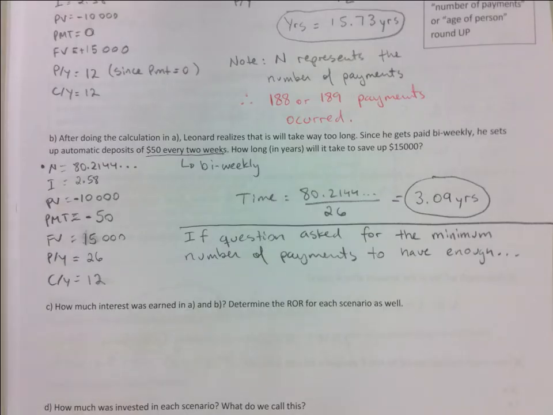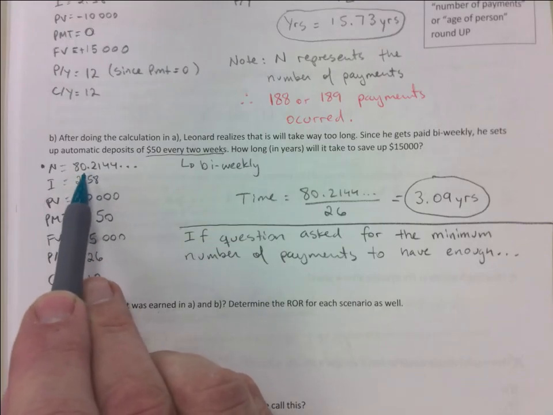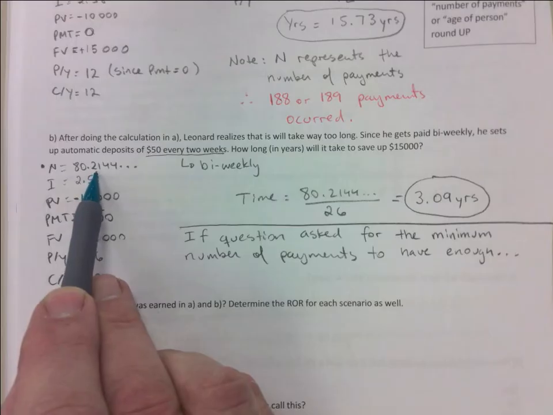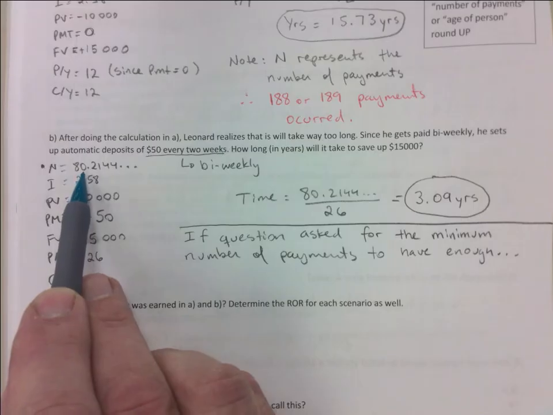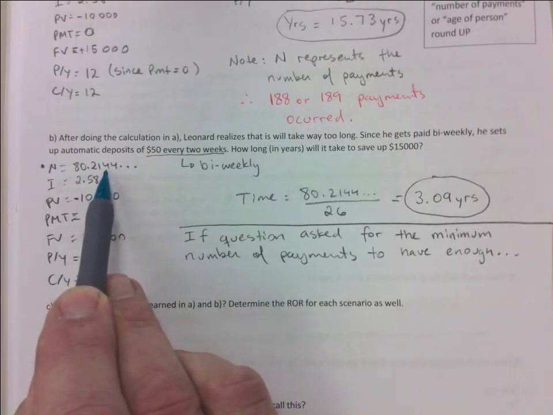What would you say? You have to use this number right here. Can you say 80.21? You can't. What would you say to be safe to make sure you have enough money? Would you say 80? Then you won't quite have enough because there's a little bit left, right? 81, say 81 if that's the case.